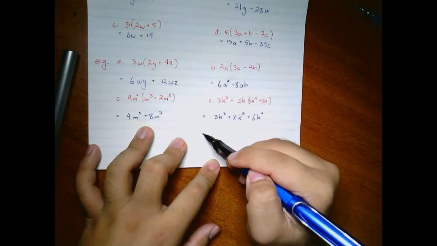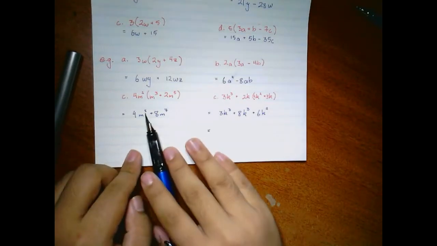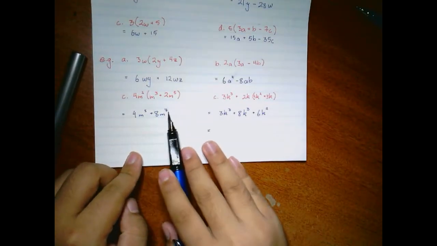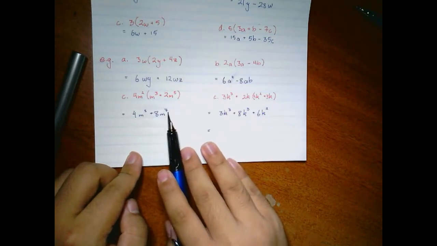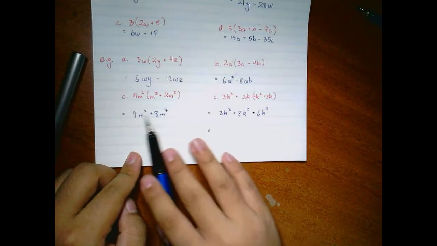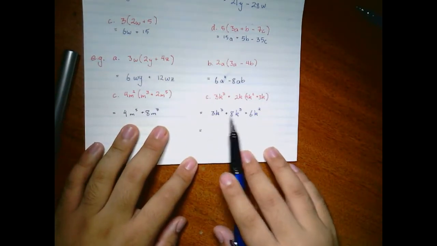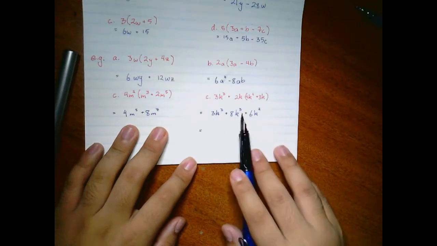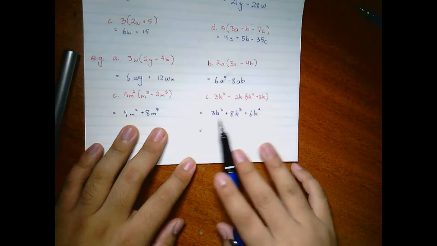And now earlier I told you how these cannot add because the indices are different. Because it's 5 and that's 7. So m to the 5 and m to the 7 are different terms, so they cannot add. Now if you take a look here, k cubed and k cubed, or k to the 3 and k to the 3, these can add. These are like terms.